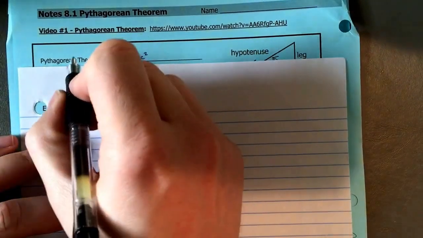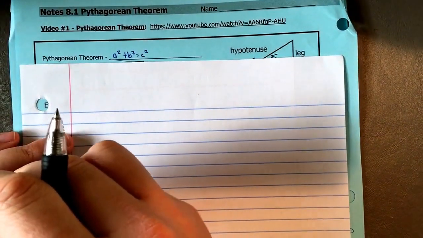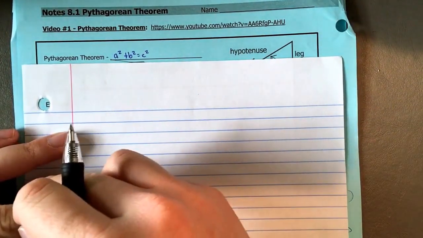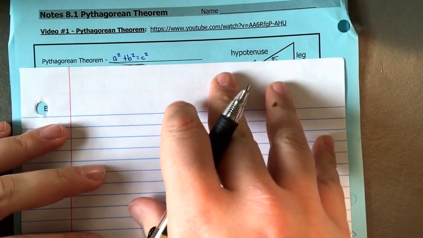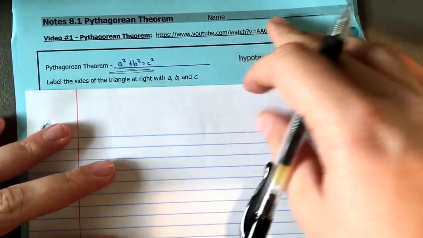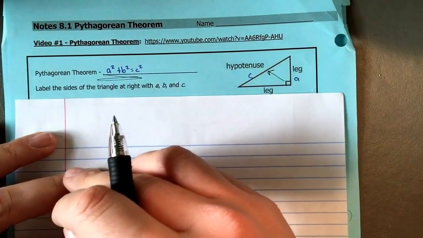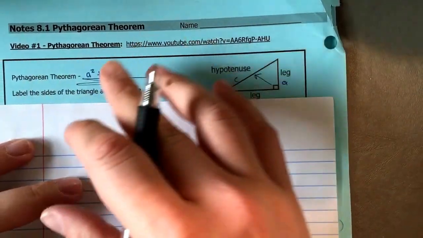Hello, today we're going to talk about the Pythagorean Theorem, and on the next page we're going to go ahead and talk about the Pythagorean Theorem's converse. The Pythagorean Theorem is something that we use with right triangles, and hopefully all of us have covered this, or it was covered in your Algebra 1 class. If not, we're going to go ahead and discuss it today.